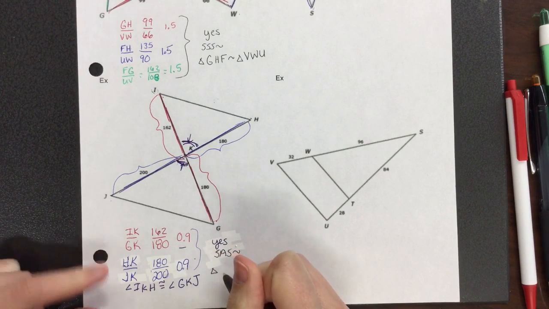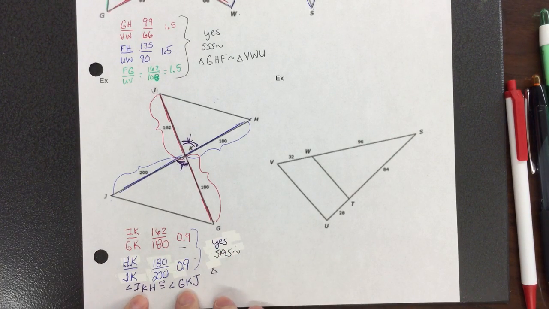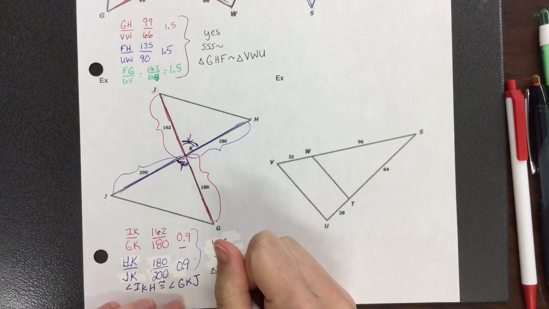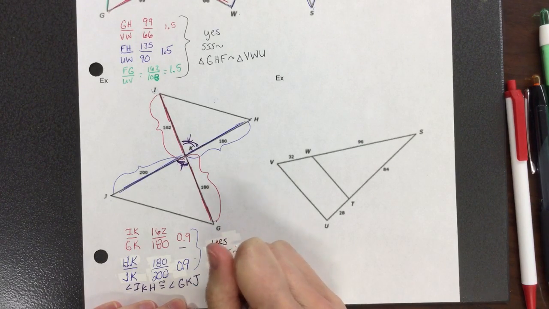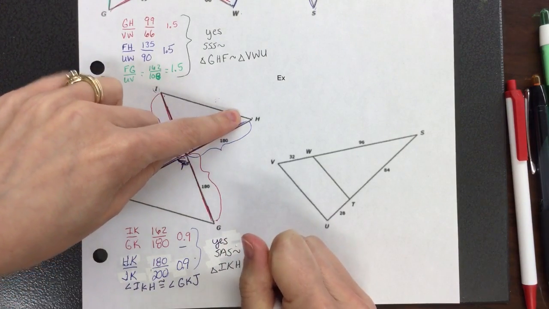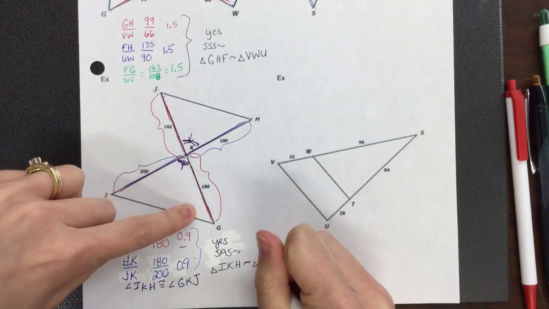So triangle, and if you're very careful and you write the angle names correctly, you can just take these angle names and use them for your triangle similarity statement, but I would always go back and double check. It's going to be similar to triangle GKJ.